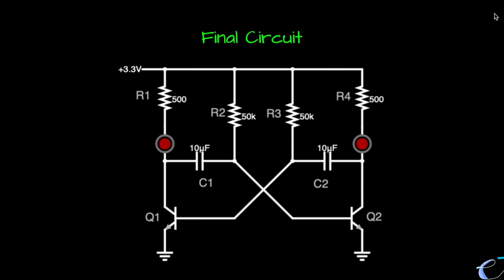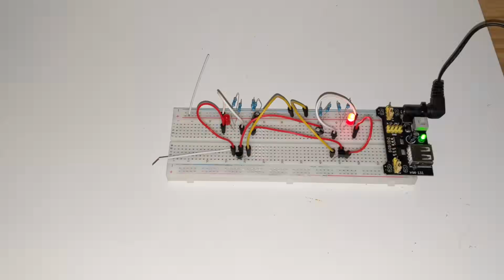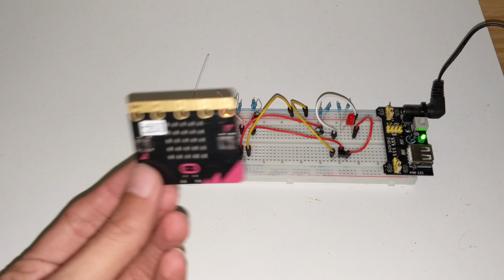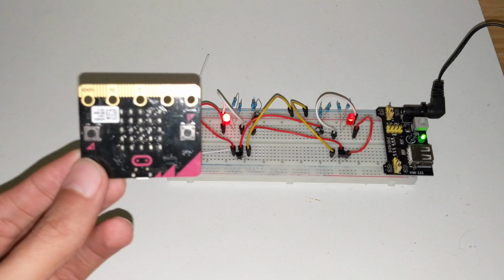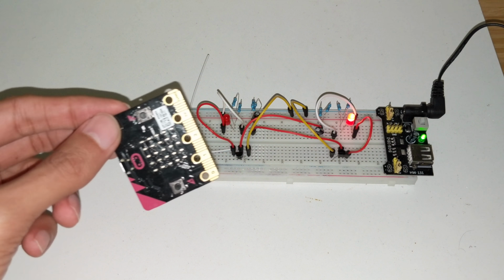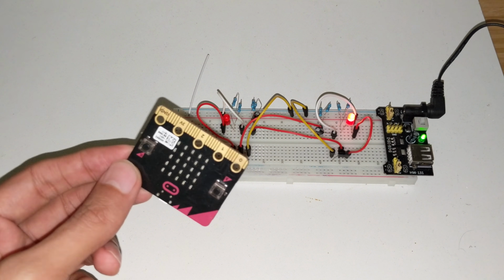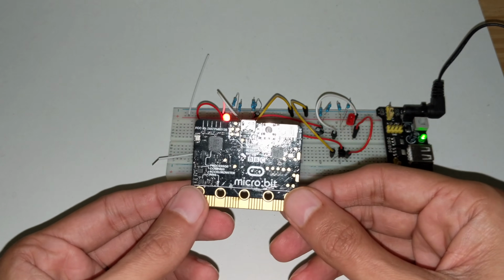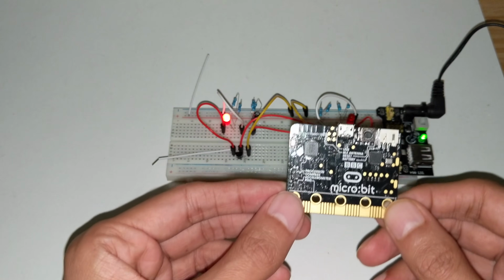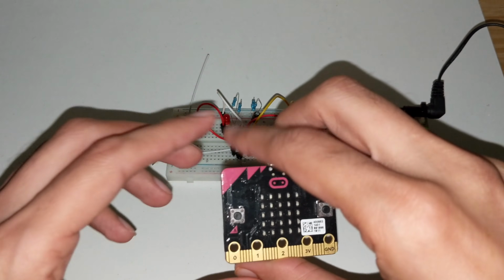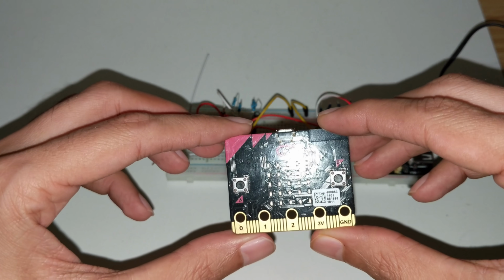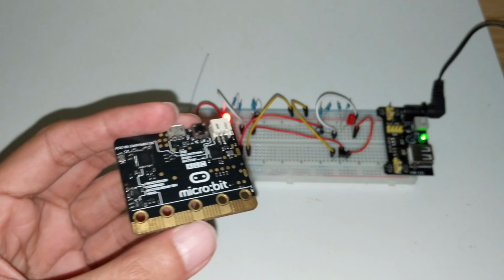So this is what our final circuit looked like, and this is what helped us achieve the blinking lights. Now we have our blinking lights, but how can we check the square wave? That's where this microbit comes in. In the next video, we'll be using the analog to digital converter of this microbit to create a simple oscilloscope. If you enjoyed this video, and if you would like to see how to build an oscilloscope out of this microbit, please do watch the next video.